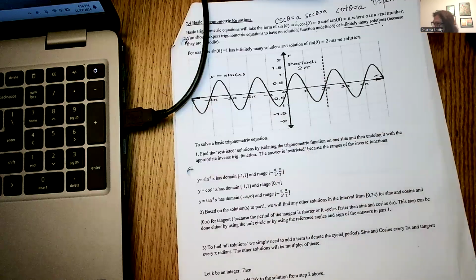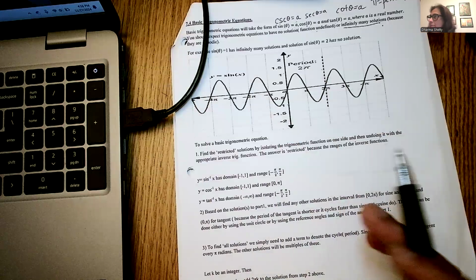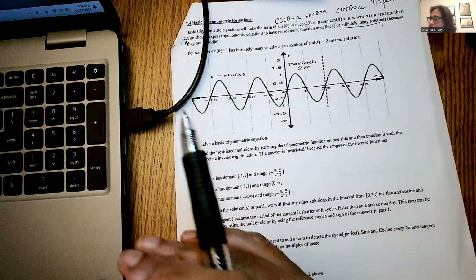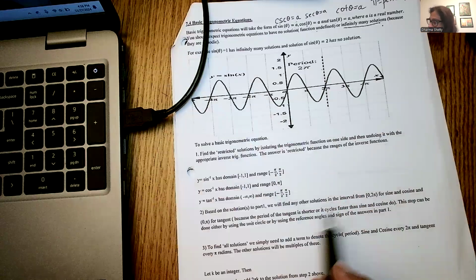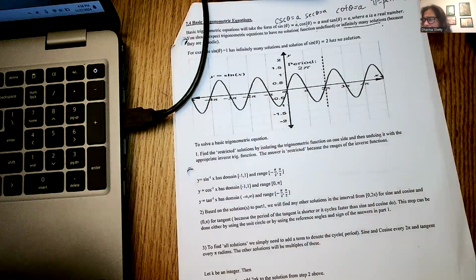Now, if the values of sine, cosine, and tangent are such that we are able to find the exact angle, then we will use the unit circle. On your test, there will be one part again, just like test 5, which will be a non-calculator part. You get to use the unit circle.